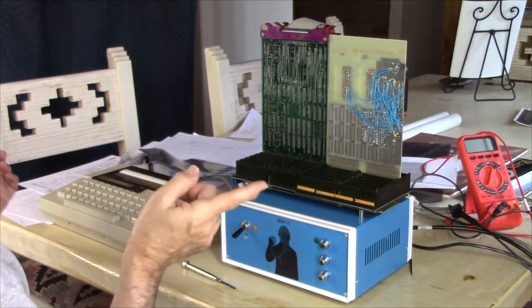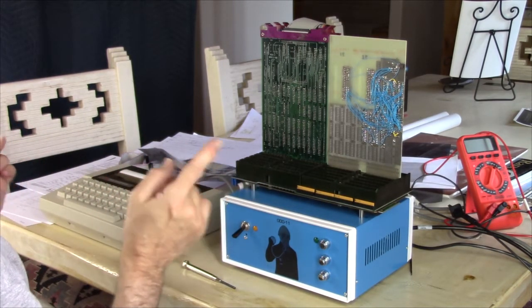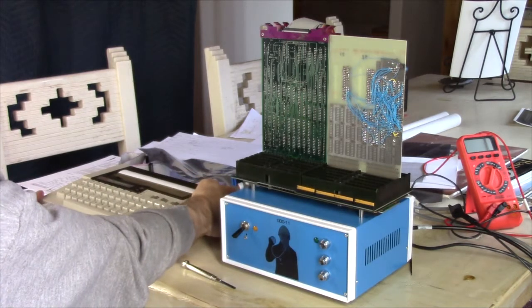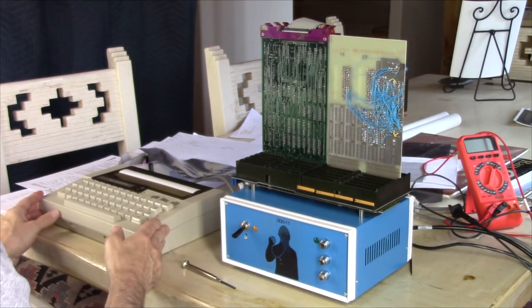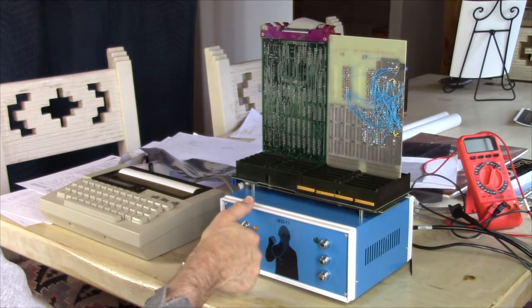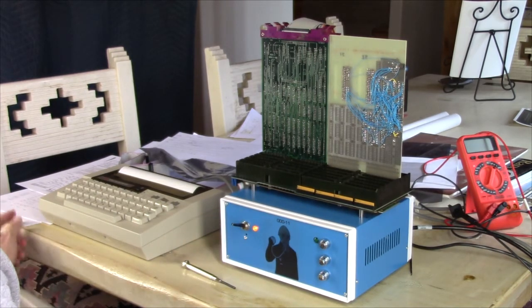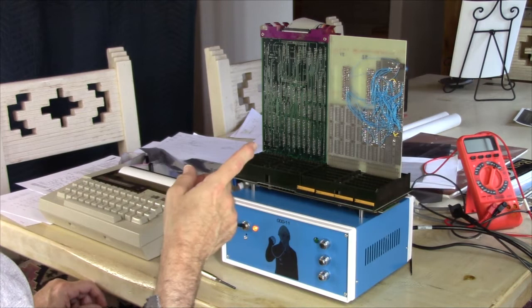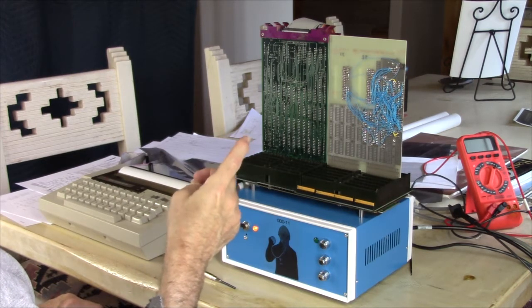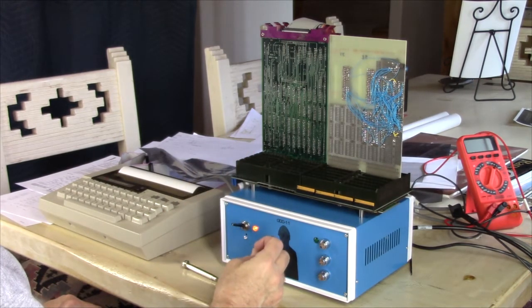Okay, so what I've done, now I can turn this back on, and I can turn this on, and what I have done is I have actually burned into the first page hello world text.